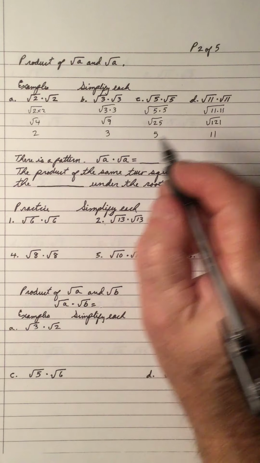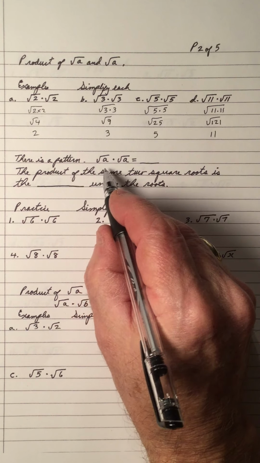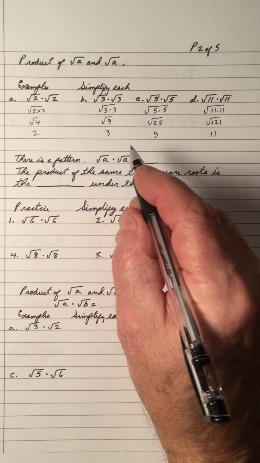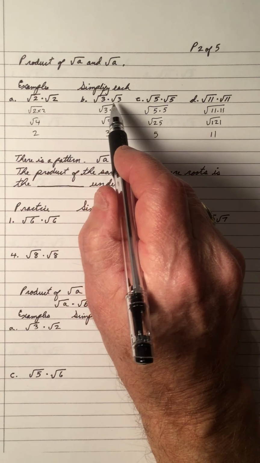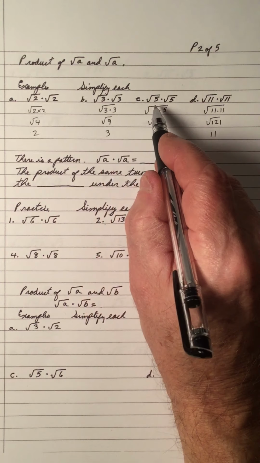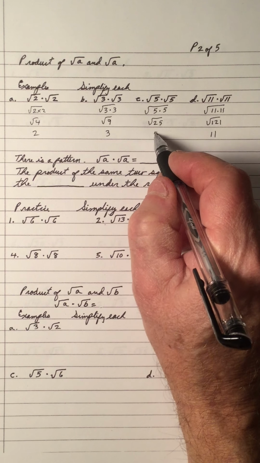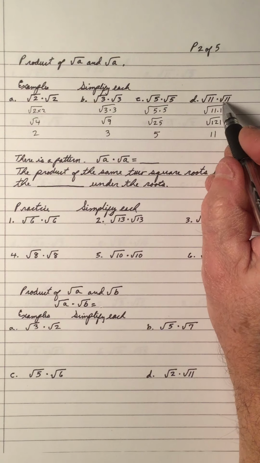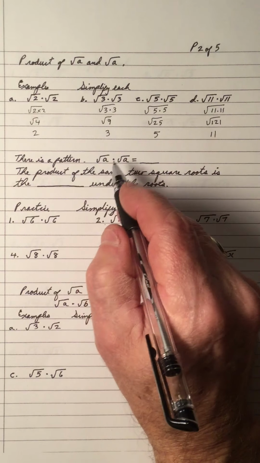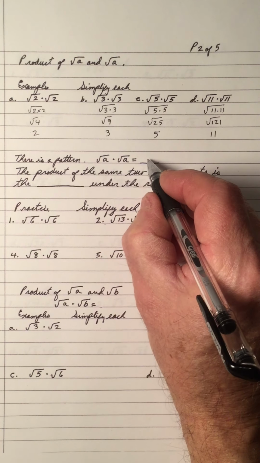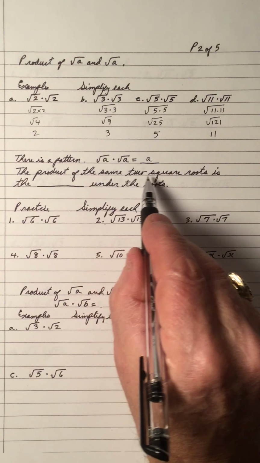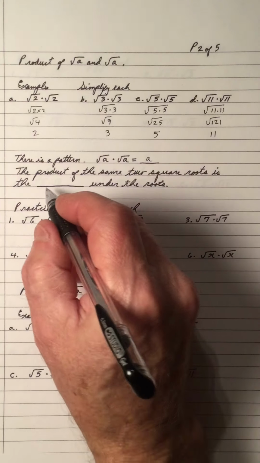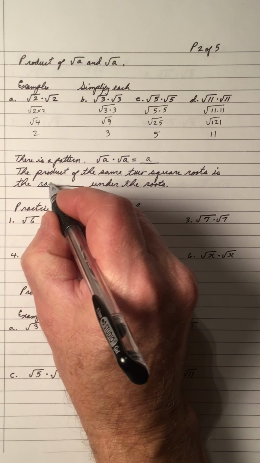I don't know if you noticed, but there is a pattern to root A times root A. And the answer, root 2 times root 2 is a 2. Root 3 times root 3 is a 3. Root 5 times root 5 is a 5. Root 11 times root 11 is 11. So the pattern, root A times root A, is A. The product of the same two square roots is the radicand.